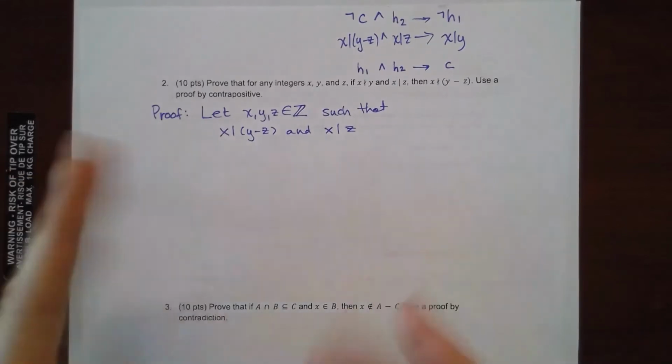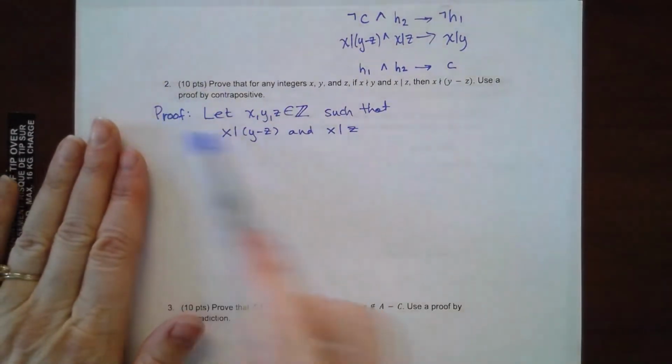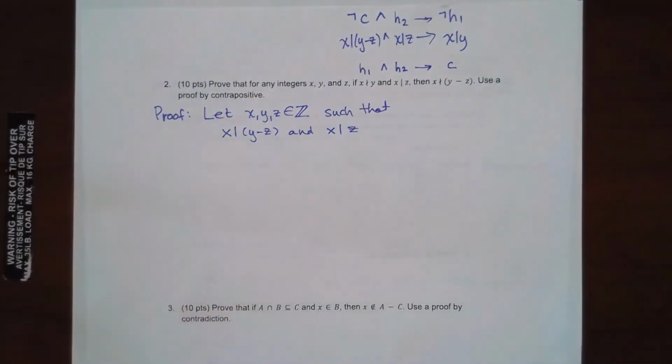So if you're trying to prove something about divides, you're going to have to use the definition of divides in the proof. Guaranteed. So you better know the definition of divides, you better know the definition of even and odd, and you better know the definition of rational number, because every single one of those is on the test. Know the definitions. They have to be used in the proofs.